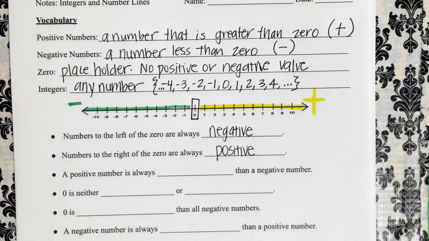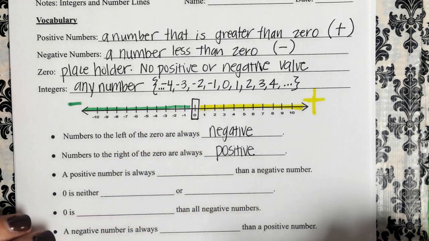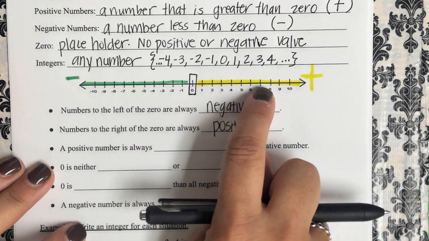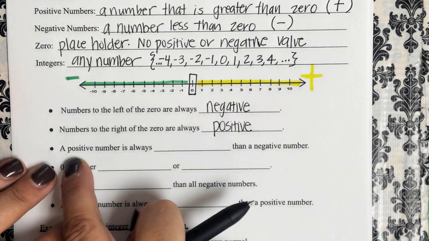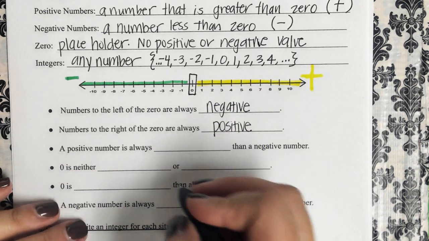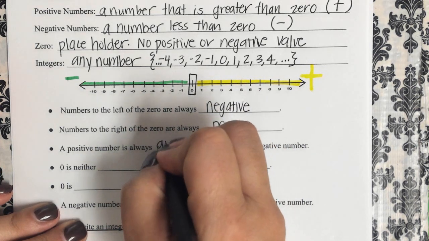Now, do you remember as we were moving down the number line, what happens as we move to the right? What happens to the value? It gets bigger, okay? So if it always gets larger as we're moving to the right, look at this statement. A positive number is always blank than a negative number. It's always greater than. I love it.